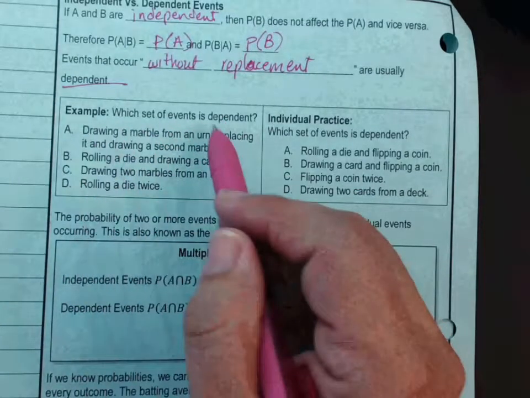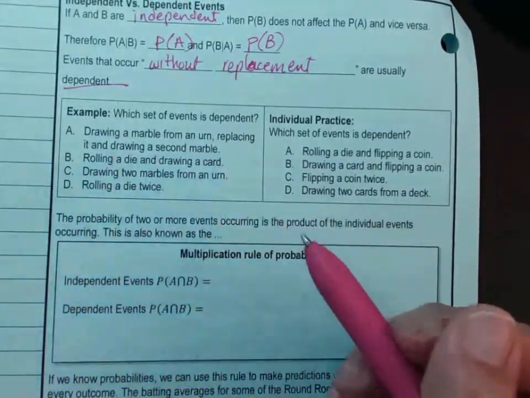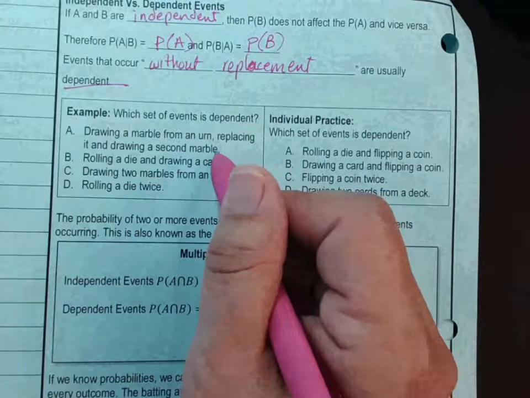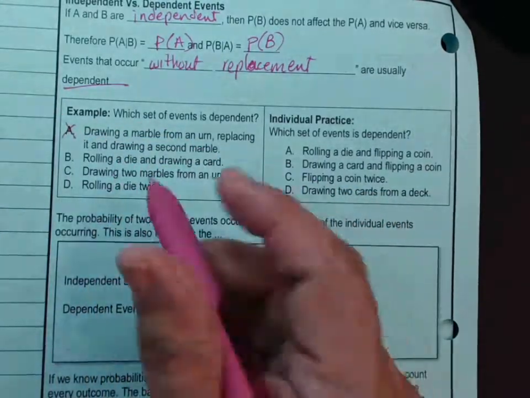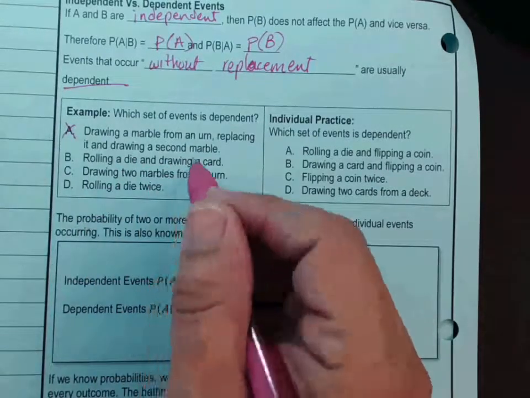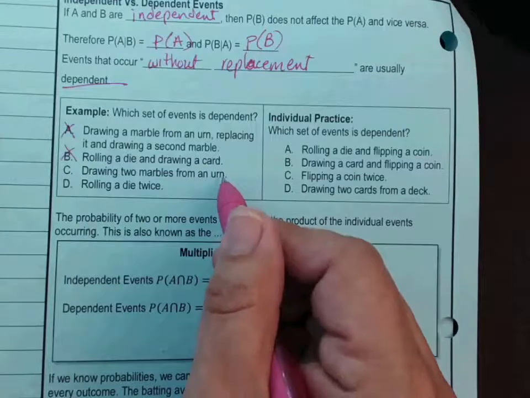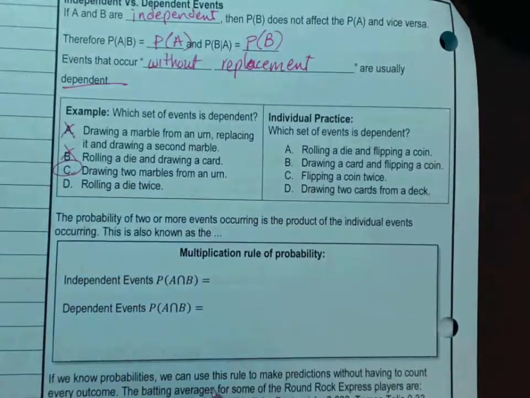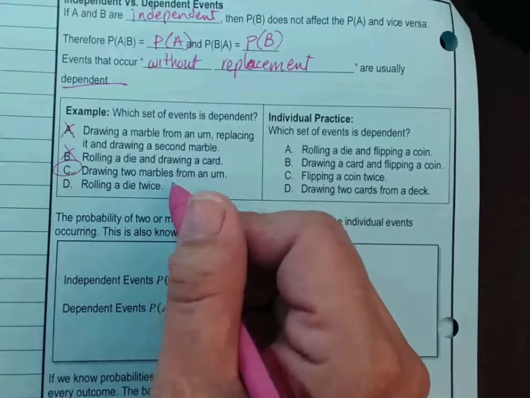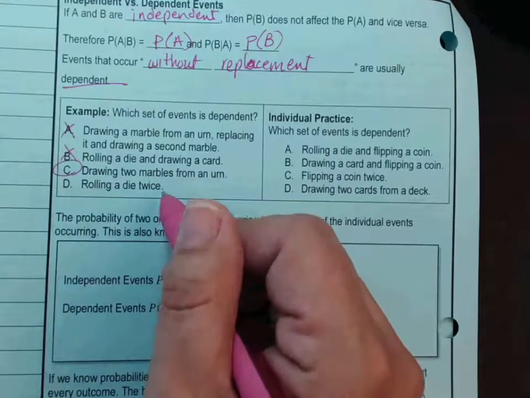Drawing a marble from an urn, replacing it, and drawing a second marble. I haven't changed the probability for the second one, so that one's okay. Rolling a die and drawing a card. The die doesn't affect the card, so we're okay there. Drawing two marbles from an urn. Since it is implied that I'm keeping them, this looks like it's my answer. Rolling a die twice. Well, the second roll doesn't depend on the first one. Those are independent.